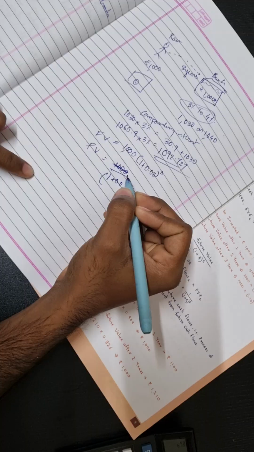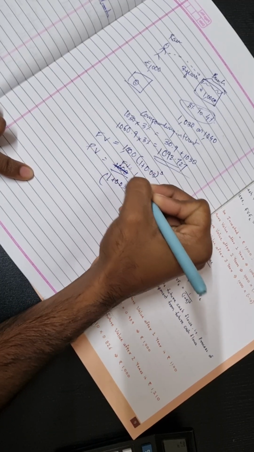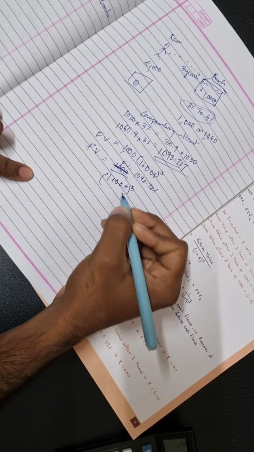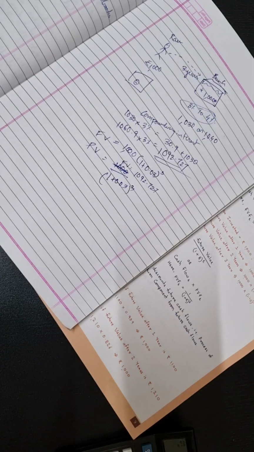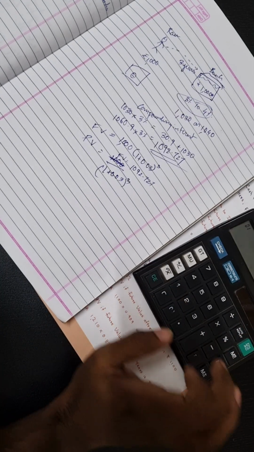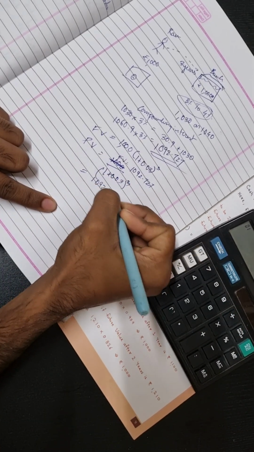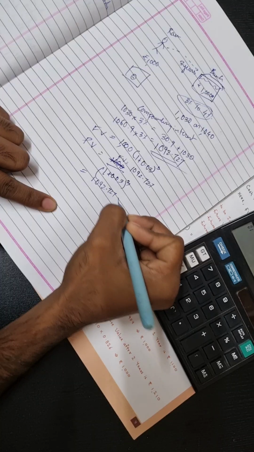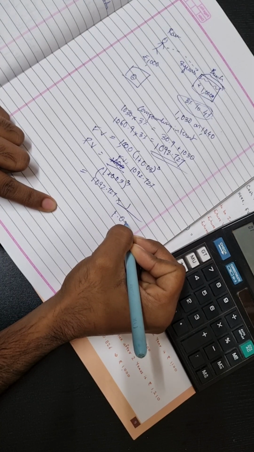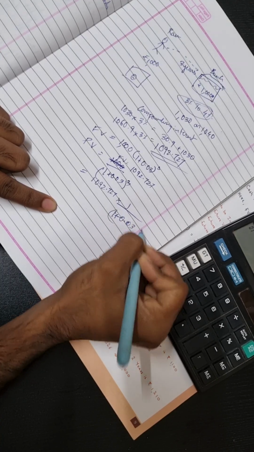We want future value here. What is future value? 1092.727. And divide by this factor, you will get the answer. So how to do this? 1092.727 divided by (1 plus 0.03) raised to 3.